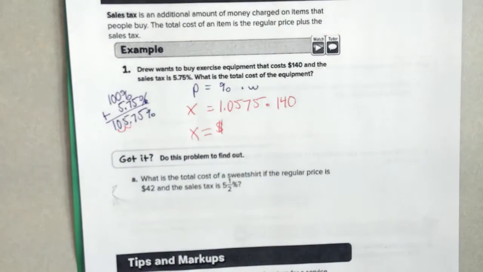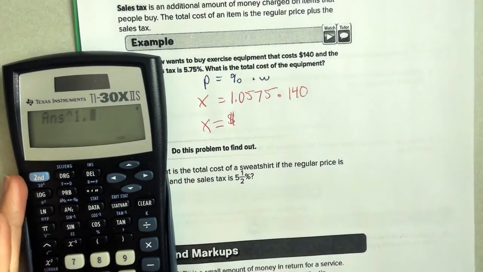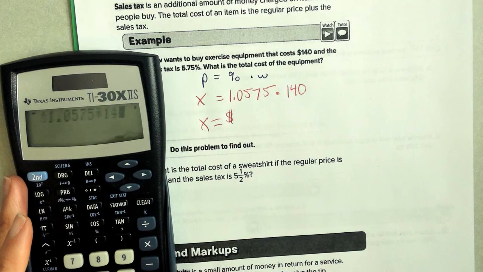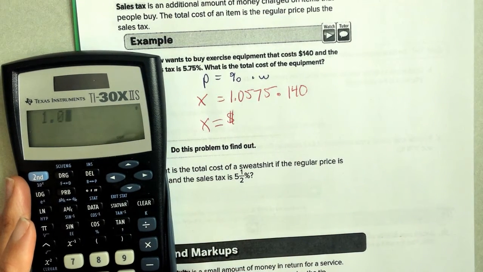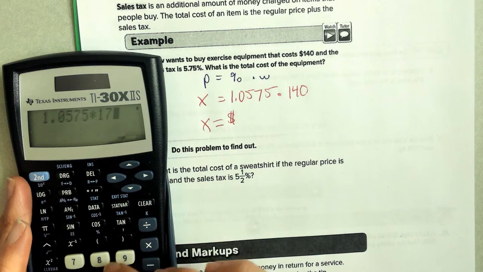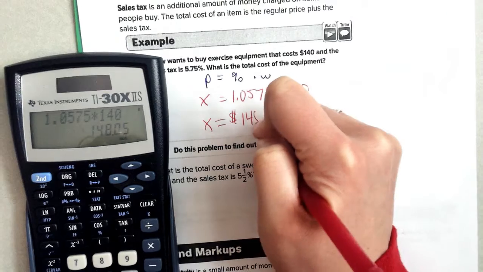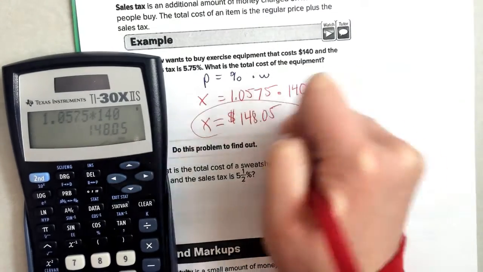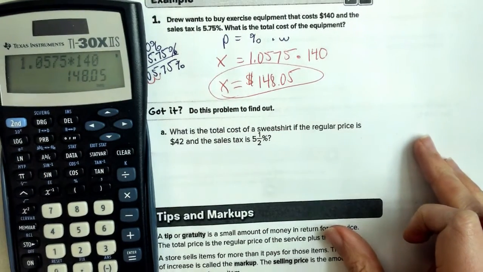When you type that into your calculator, you get $148.05.